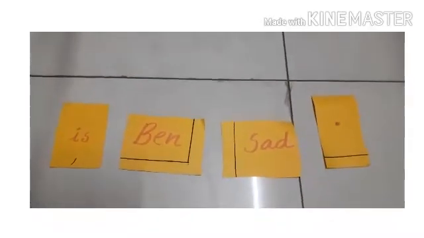Look at the next set of words. Is, Ben, sad. Is this okay? No. Which word is starting with the capital letter? Of course that is Ben. So we can make it first. Now is it okay? Ben is sad. Then finally full stop. Now the sentence is okay. So we can read the sentence like this. Ben is sad. So children, don't forget, whenever we start to write any sentence, the first letter should be a capital letter and at the last a full stop.